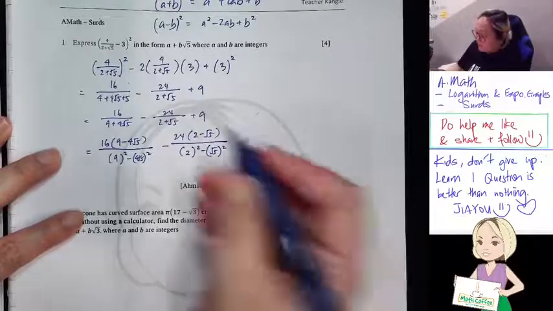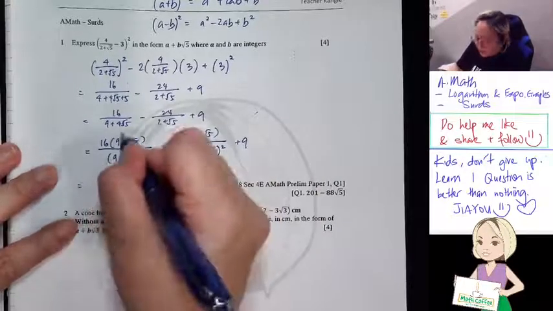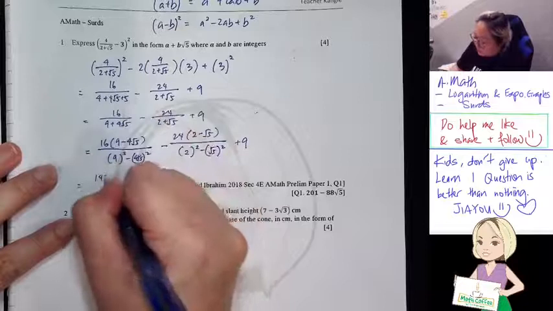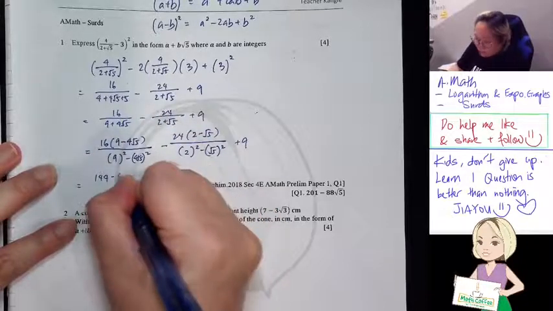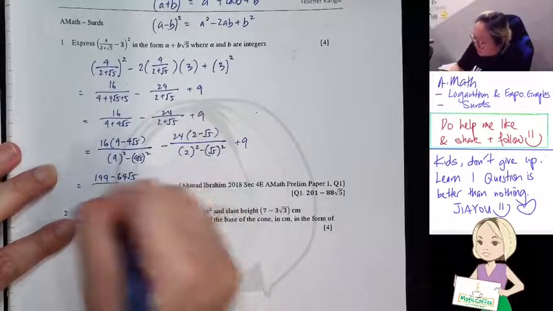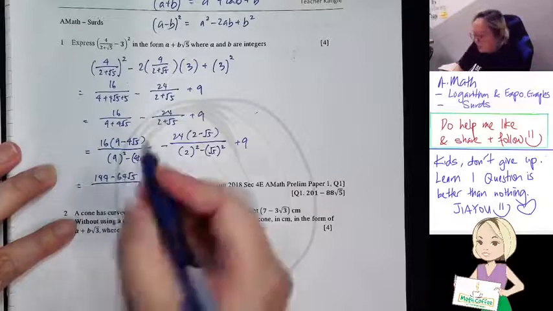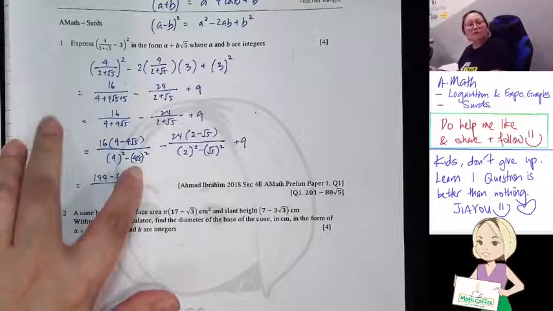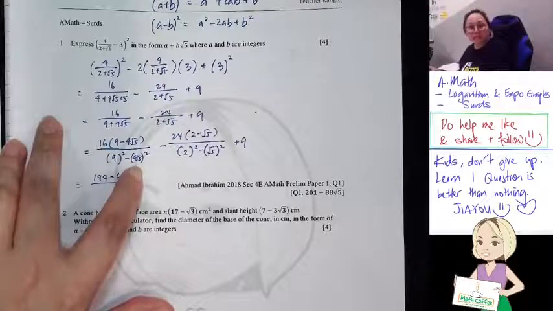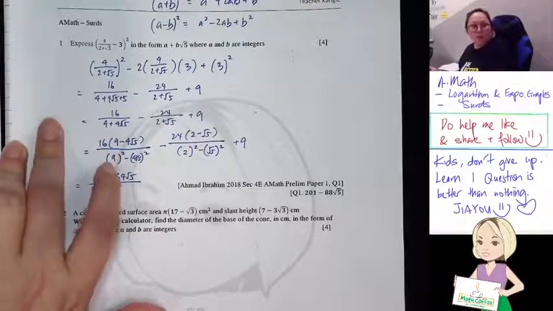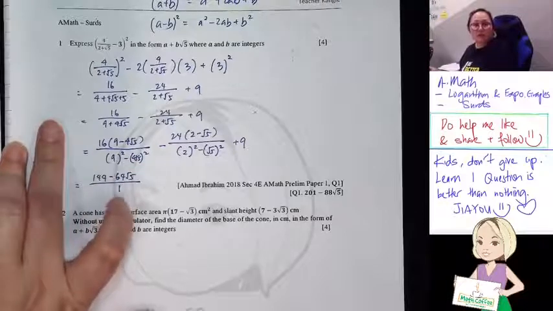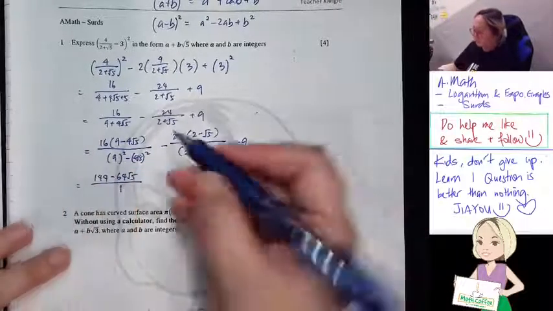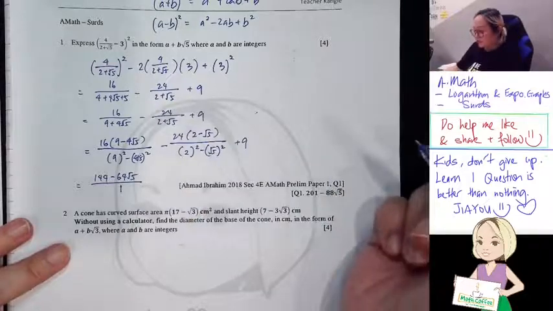Okay, let's simplify. This one times this one will give me 144. This one times this one will give me minus 64 square root 5, over... the denominator, when you subtract, will actually give you 1. Because 4 square root 5 times 4 square root 5 will give me 80, and 9 times 9 is 81. 81 minus 80 is 1 for the denominator. Oops, I think I'm a bit squeezed.